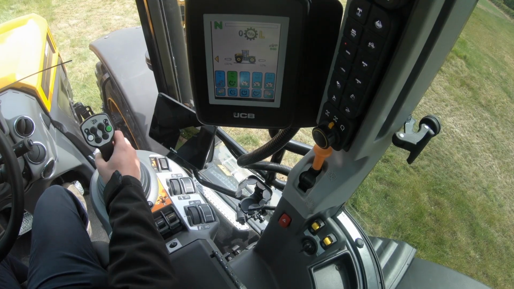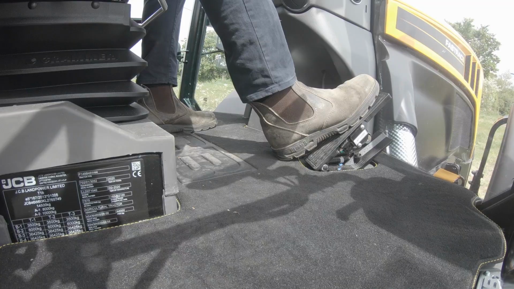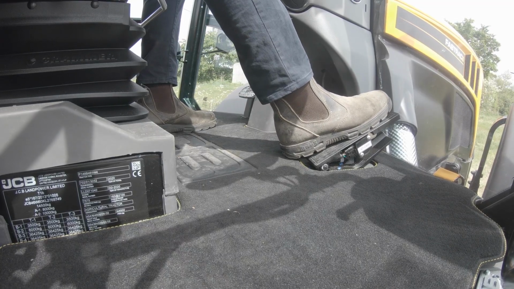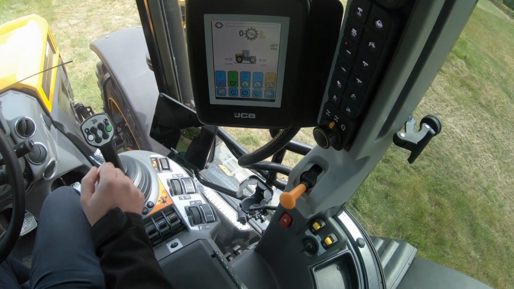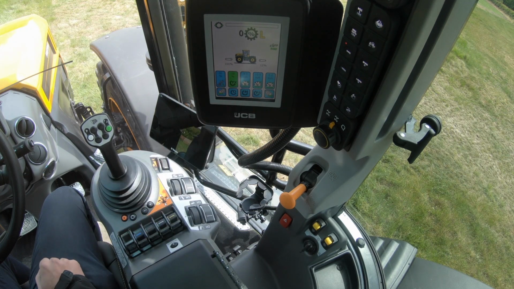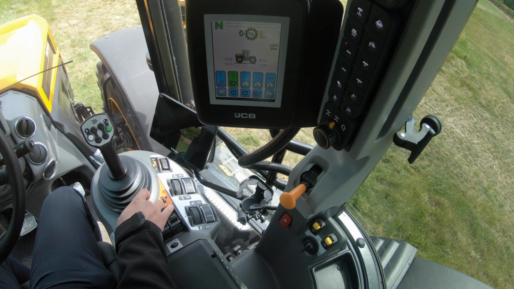Flexi mode allows the operator to fix an engine speed with the hand throttle whilst controlling the forward speed with the accelerator pedal. This is different to drive mode as the hand throttle is inactive. To set the maximum transmission ratio, highlight the Flexi mode icon and use the plus and minus buttons on the armrest to select a percentage figure.